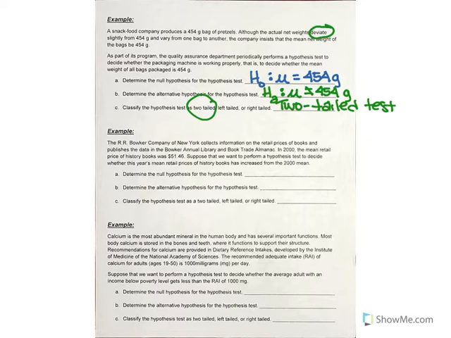So, that null hypothesis is going to be your general statement. We're talking about history books, so what is that price? So we're going to say H sub 0 colon μ equals $51.46. That is the mean price of history books back in 2000.